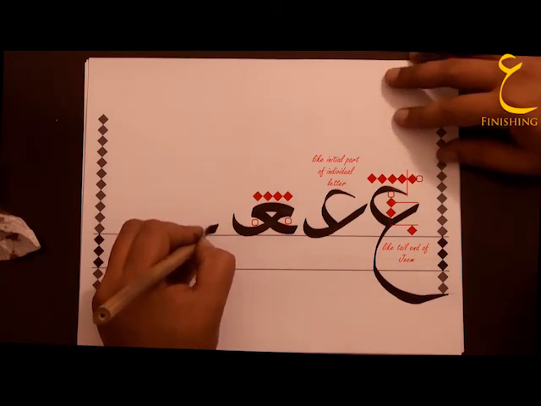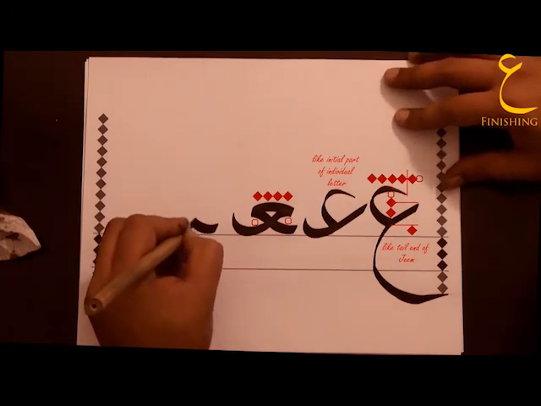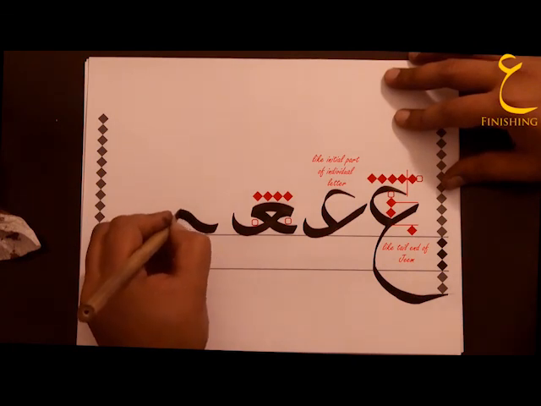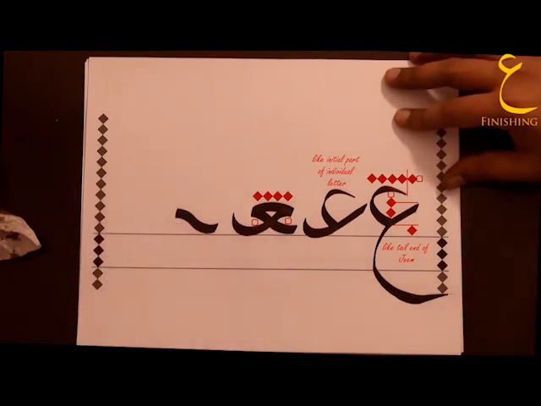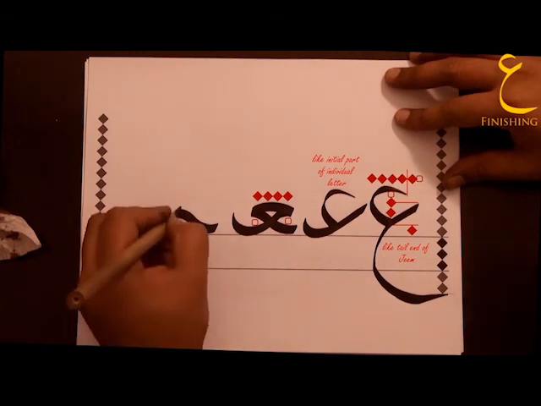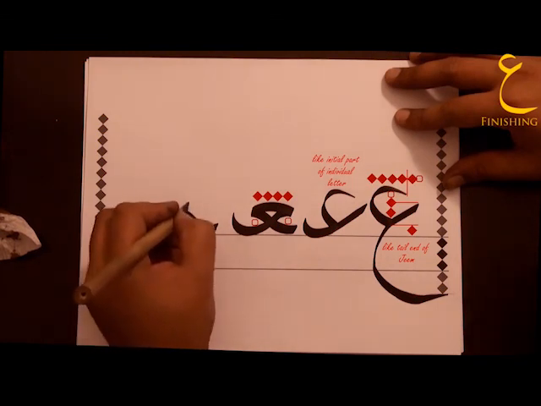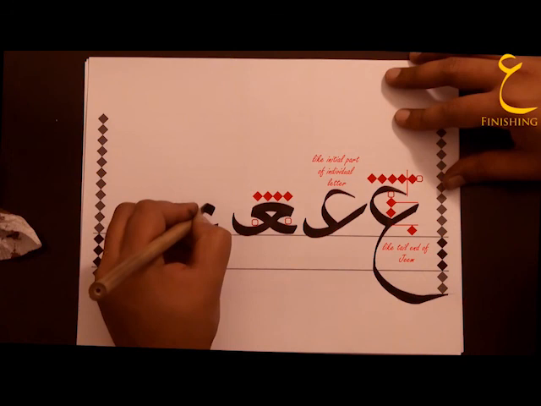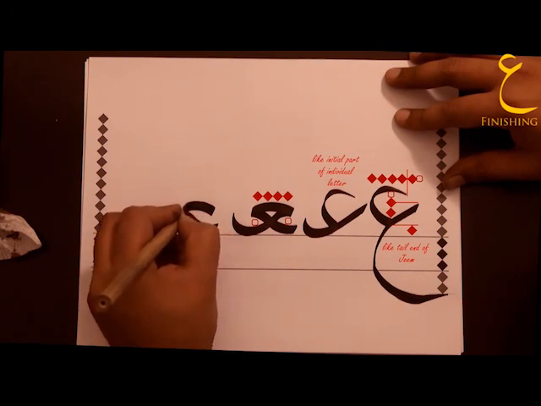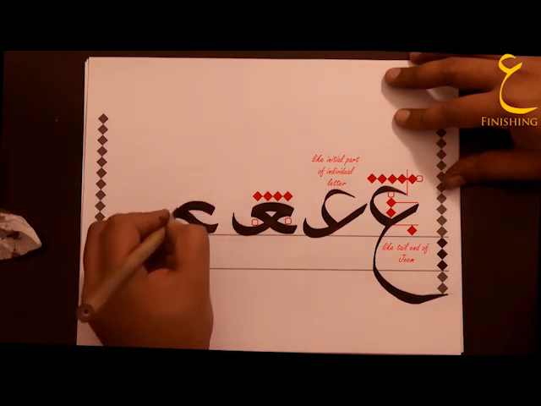When Ain appears at the end of a module, it is a combination of the middle letter Ain and the tail end of the individual letter. So I would script the top stroke here.